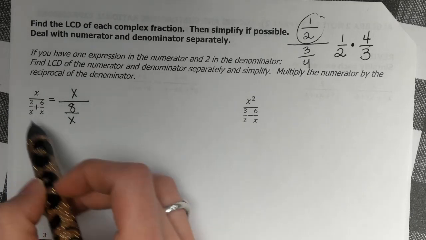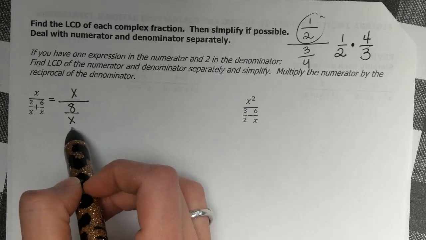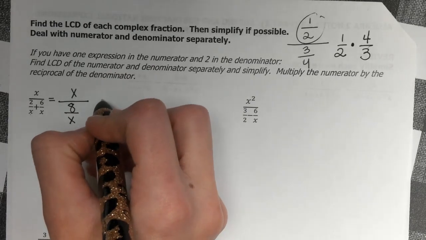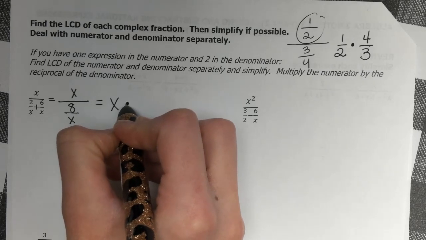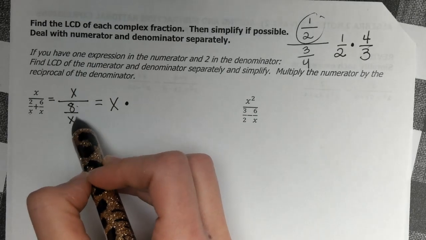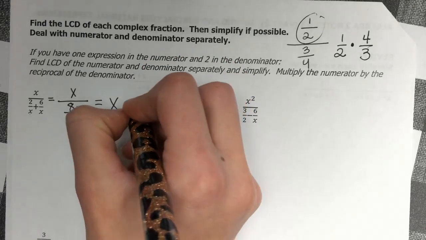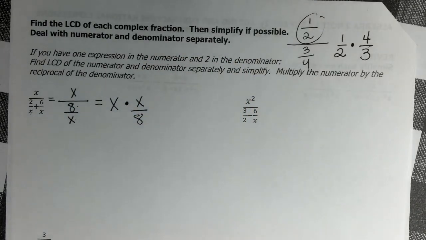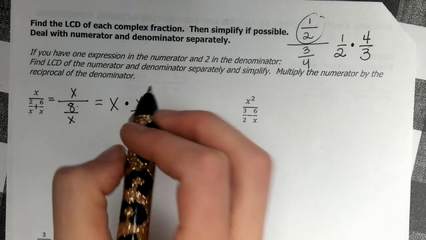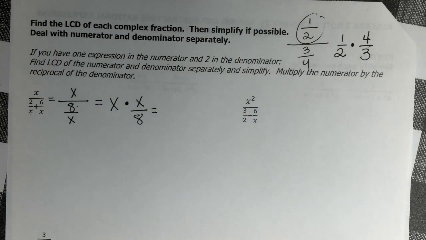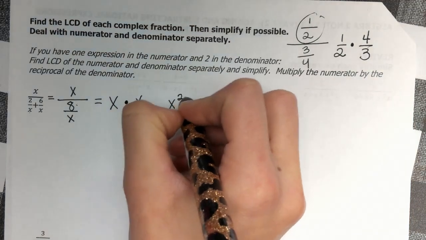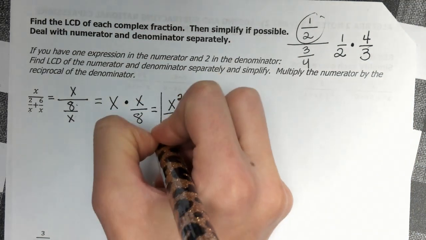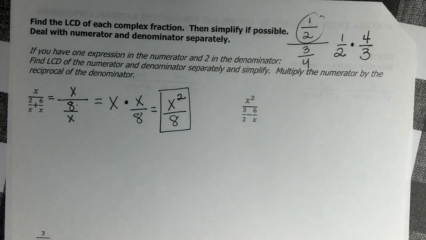After you get your LCD, which we didn't have to do here, I'm going to multiply by the reciprocal. So I take my x, and I'm going to flip that 8 over x to become x over 8. Well, what's x times x? X squared over 8. There's my answer. I didn't have to do an LCD or anything because they were common denominators. No other problem is going to be like that.